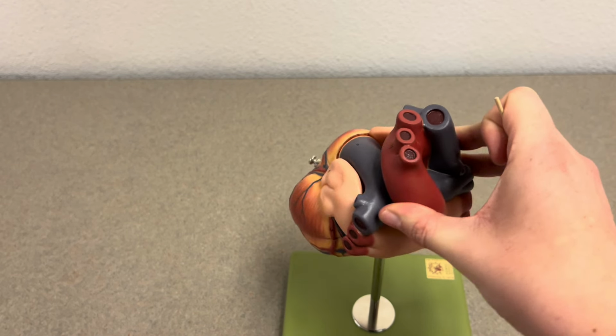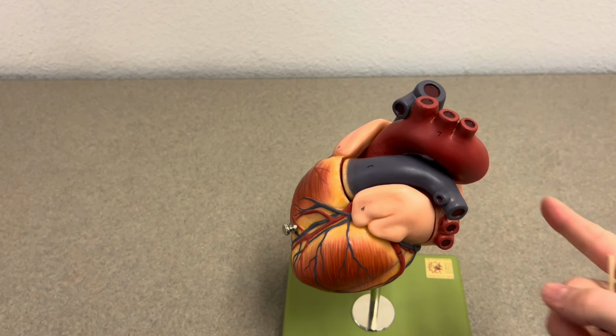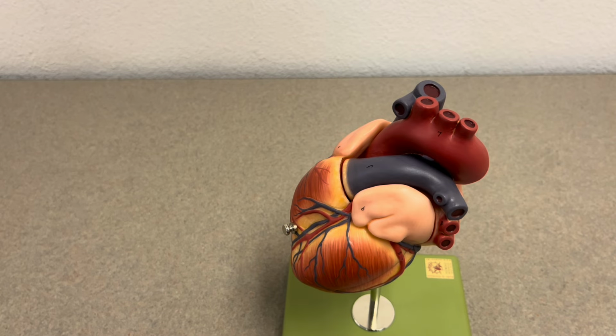Turning ourselves a little bit to the side, let's take a look at our aorta right here. We have a couple different parts to the aorta.